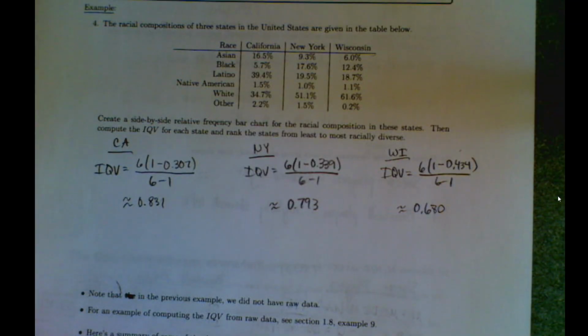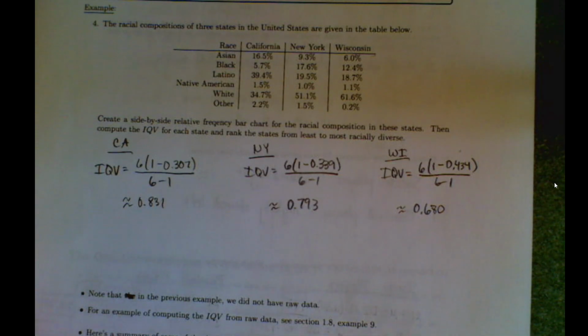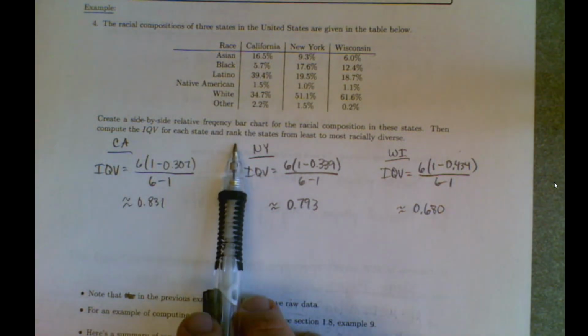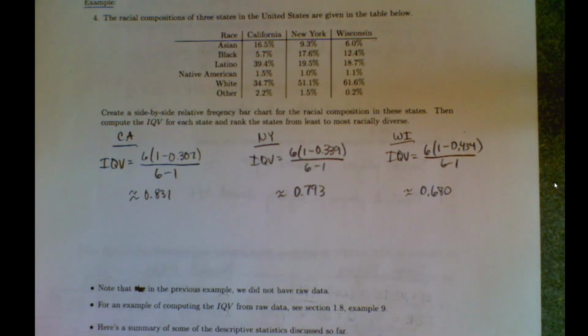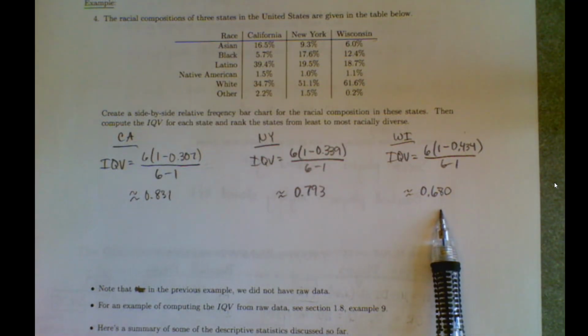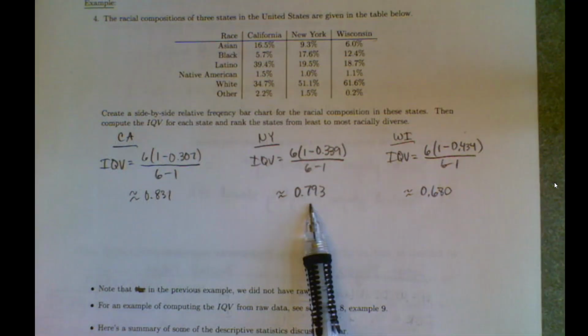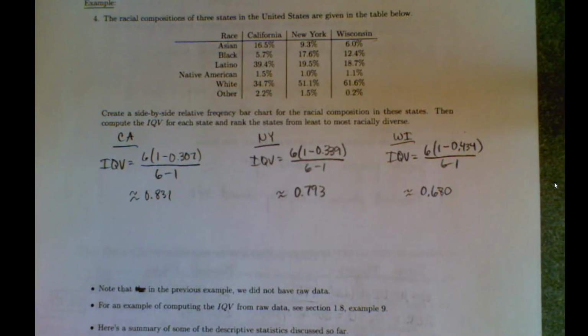Okay, so now to answer the question, we are supposed to rank the states from least to most racially diverse. Well, the least racially diverse state was Wisconsin because it had the smallest IQV, right? And then the next most racially diverse was New York, and then the most racially diverse was California.